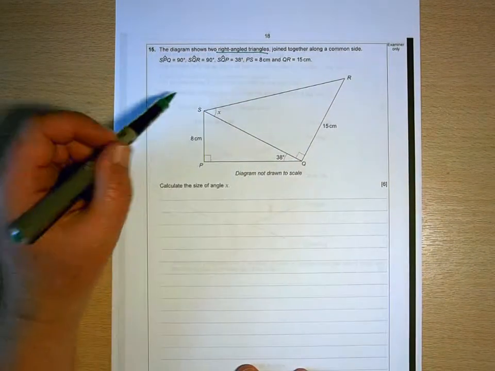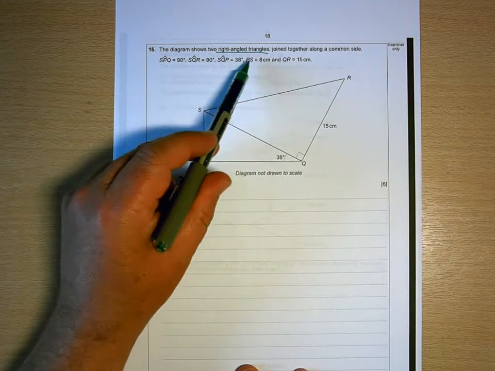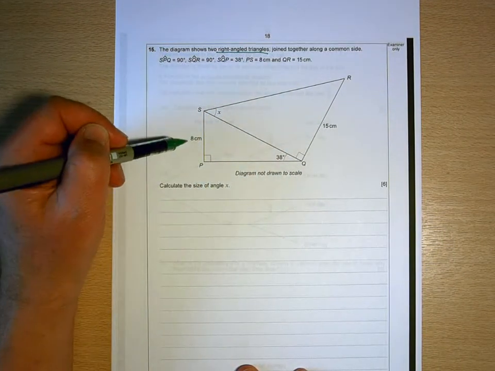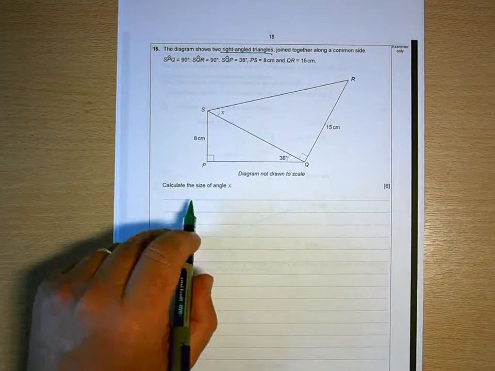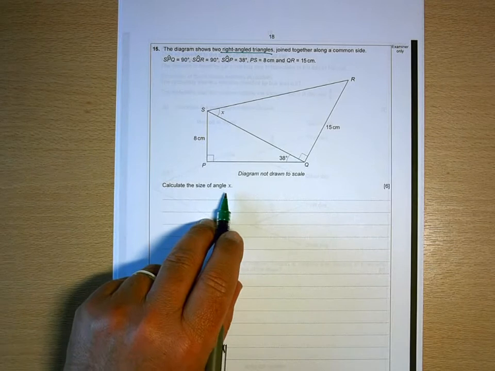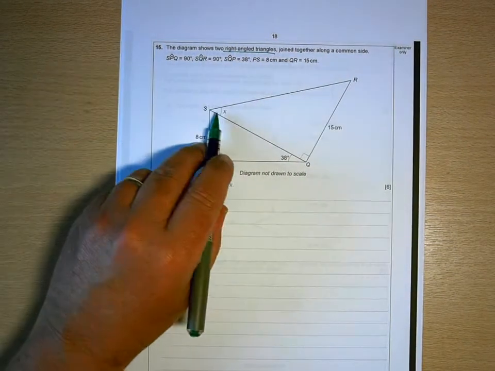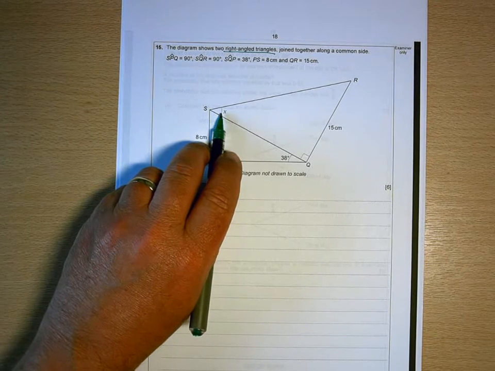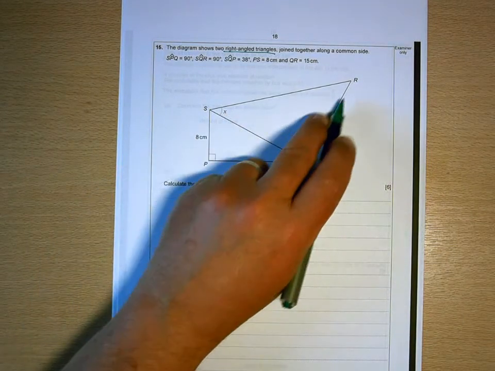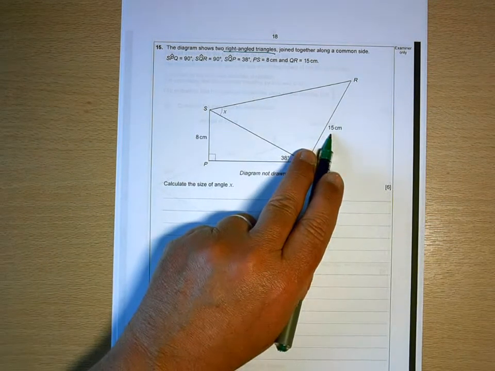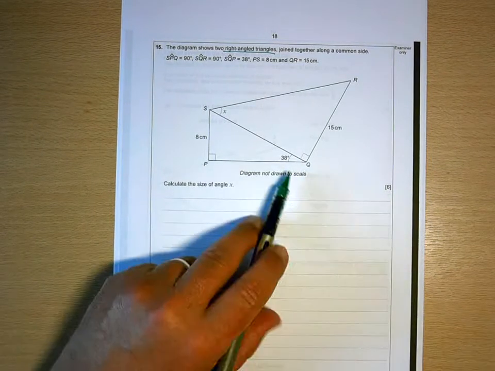And they've put on the angles for you. SQP is 38, PS is 8, so that side is 8, and QR is 15. Calculate the size of angle X. So angle X is in this triangle, and in order to find that angle using trig, I need to know 2 lengths. At the moment, I only know 1 length, so I can't progress.